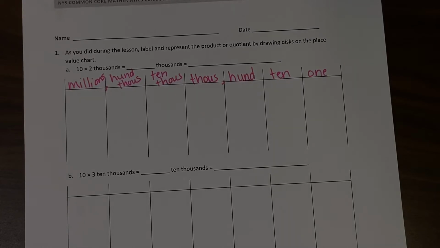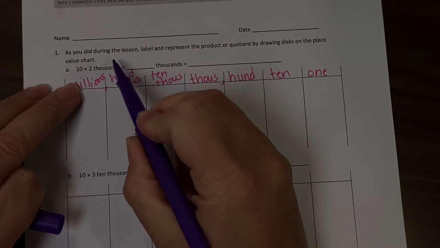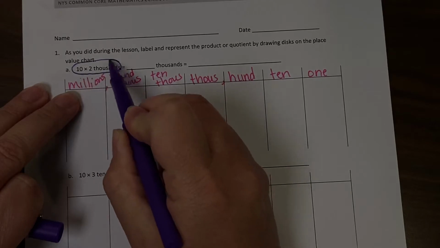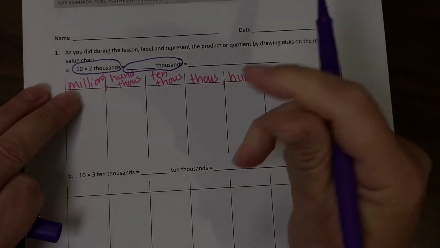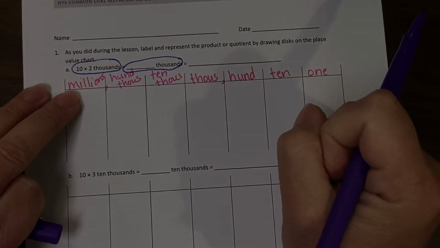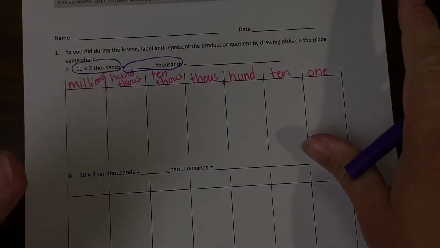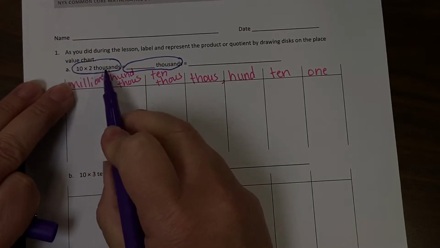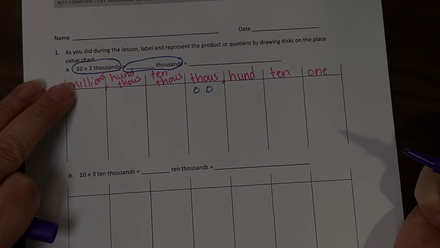Now, the equal sign, I always think of it as a balance. So whatever's on this side of the equal sign has to be on this side of the equal sign, or it's not equal. So think of a balance like a weight. If you put one 5-pound weight on one side, then you have to put another 5-pound weight on the other side, or it's not going to level out. So if I have 10 times 2,000, we're going to start with 2,000. And I'm going to put my 2,000 right there in my thousands column. And then I'm going to multiply by 10.